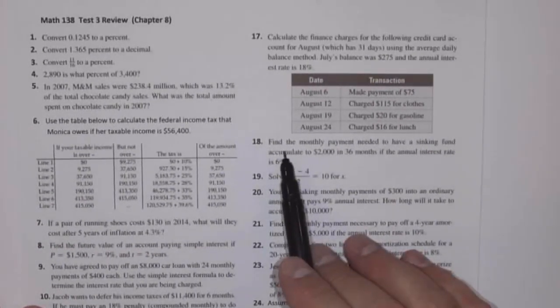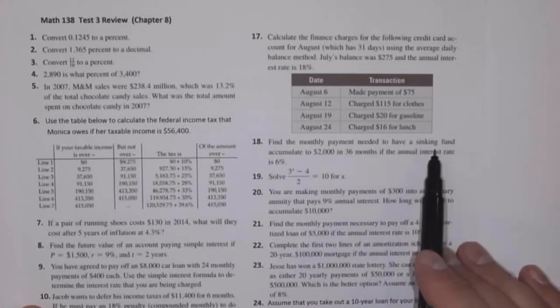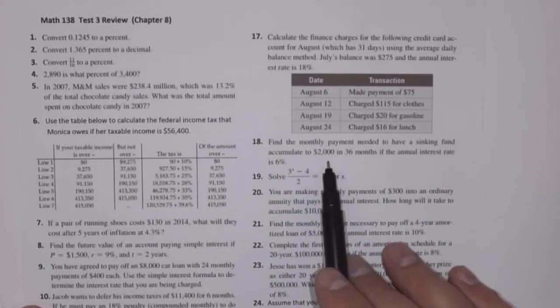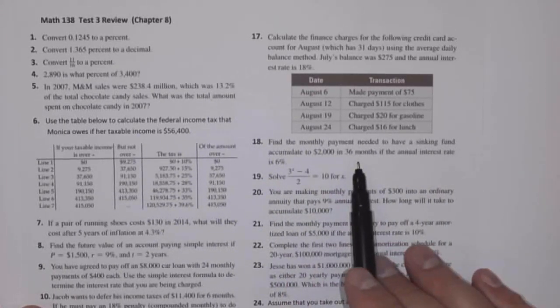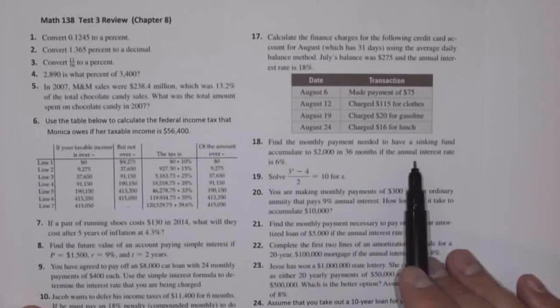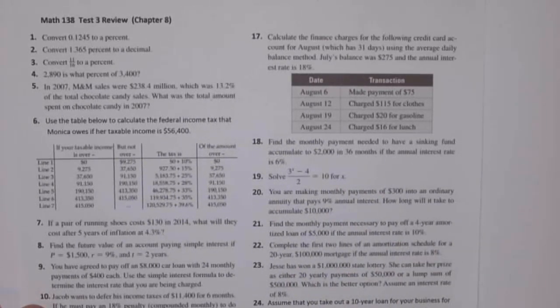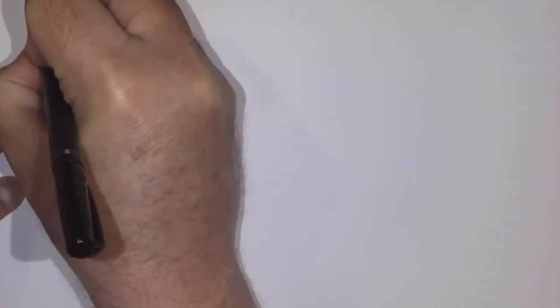Number 18, find the monthly payment needed to have a sinking fund accumulate to $2,000 in 36 months if the annual interest rate is 6%. So again, for this problem, number 18, we're going to be using our annuity formula.